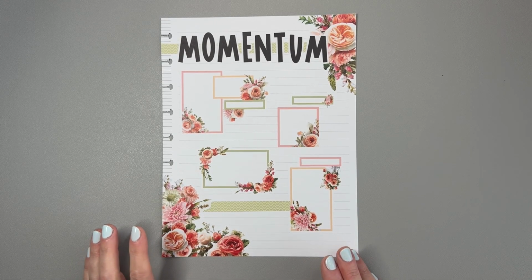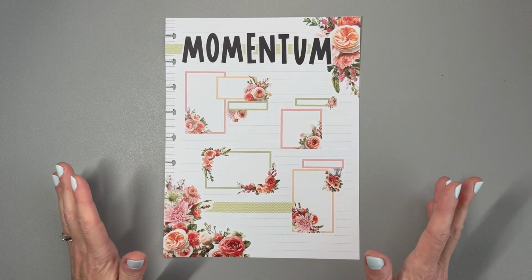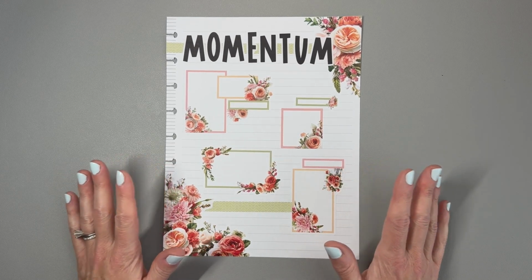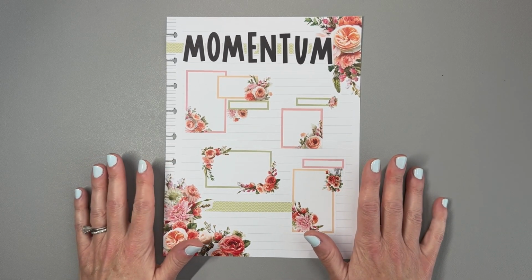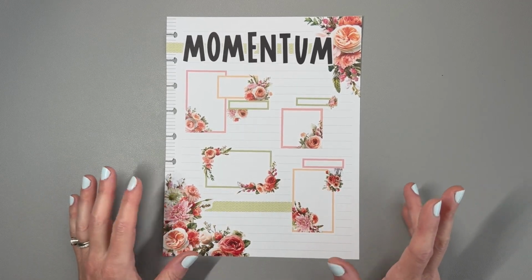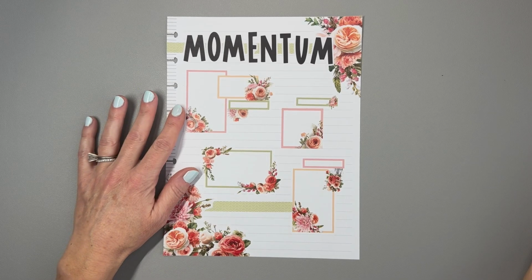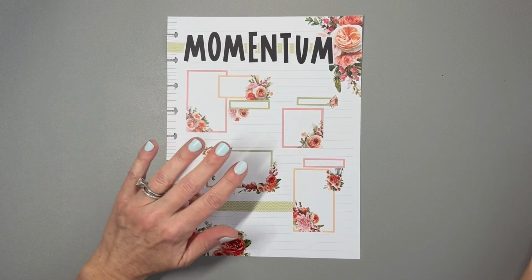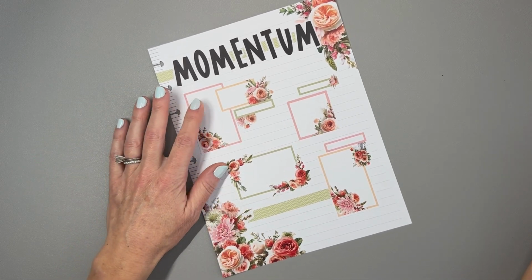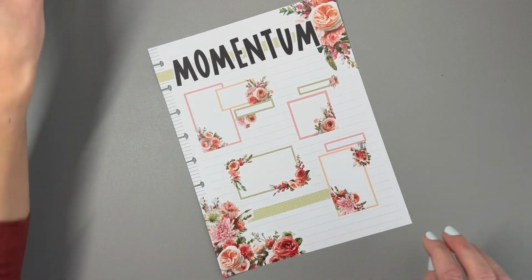But in thinking about where I am in my life and what I'm looking for, I just felt like it really fit. And we'll talk about it as we talk about the different categories that we are going to put on the page. So let's start doing that now.